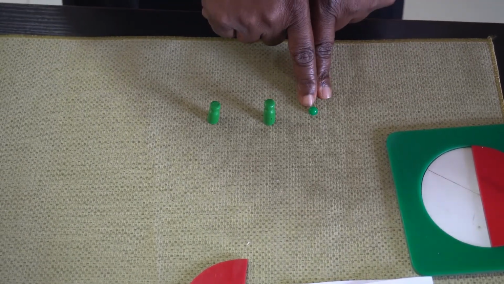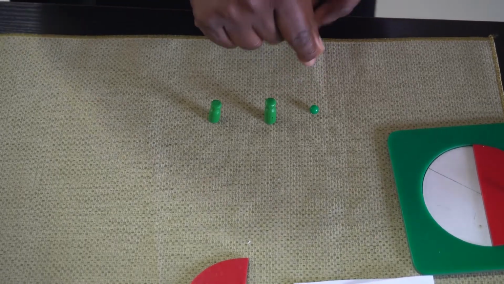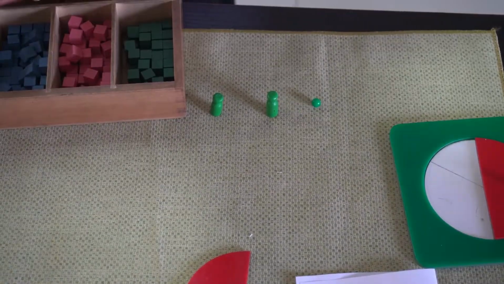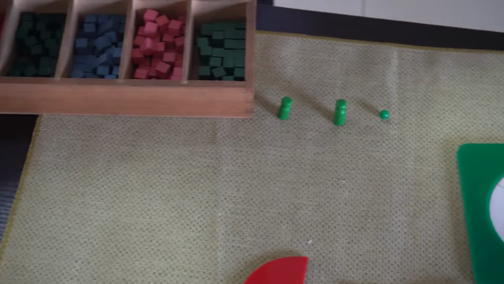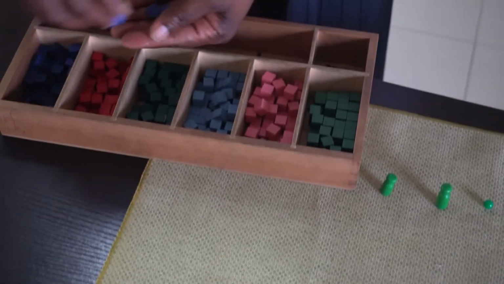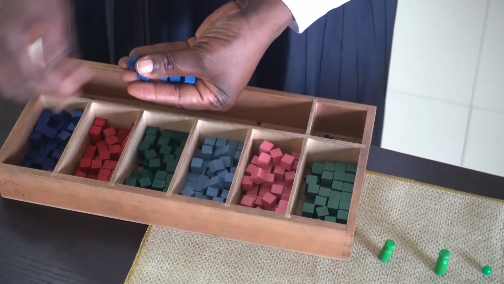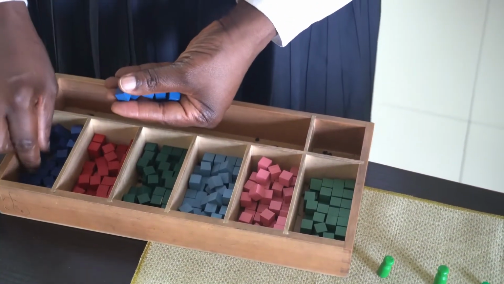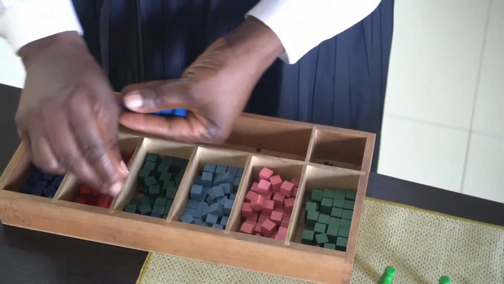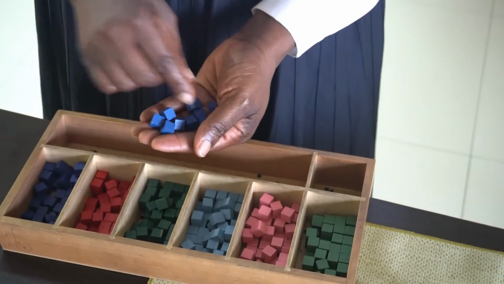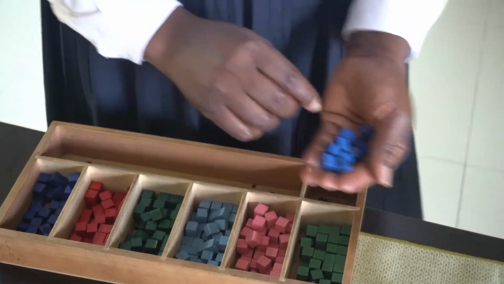I want to divide this 1 unit by 2. I'll exchange this 1 unit to tenths: 10 tenths. 1 tenth, 2 tenths, 3 tenths, 4 tenths, 5 tenths, 6 tenths, 7 tenths, 8 tenths, 9 tenths, 10 tenths.